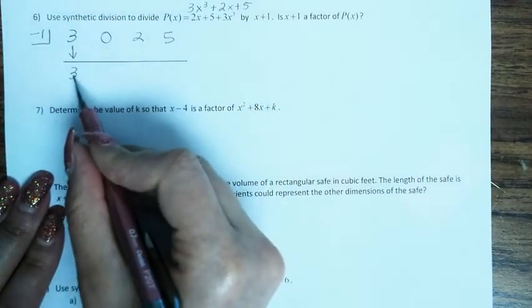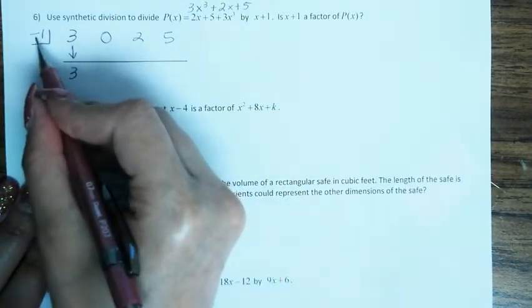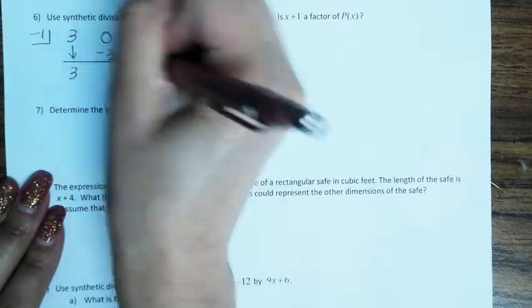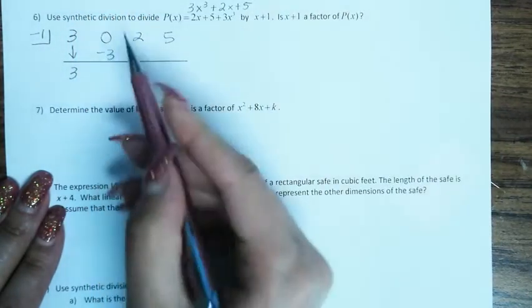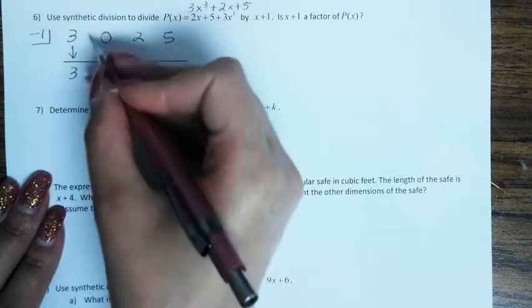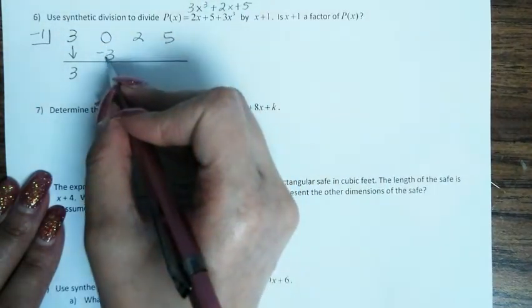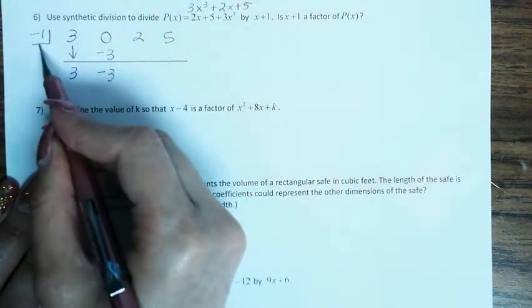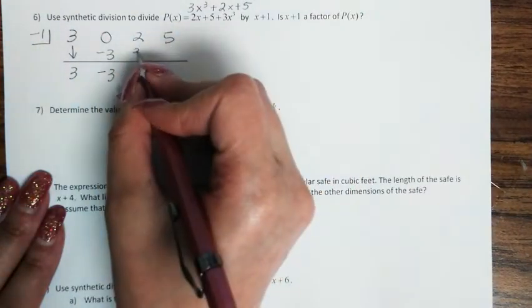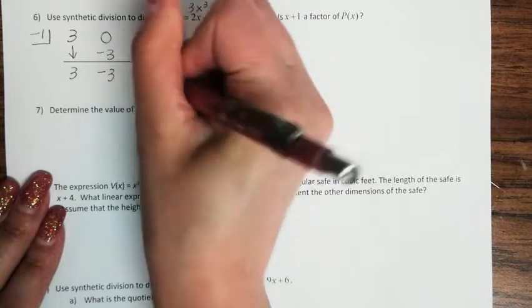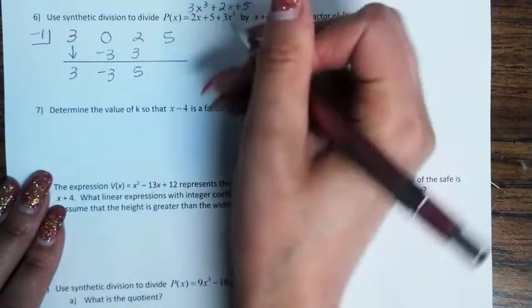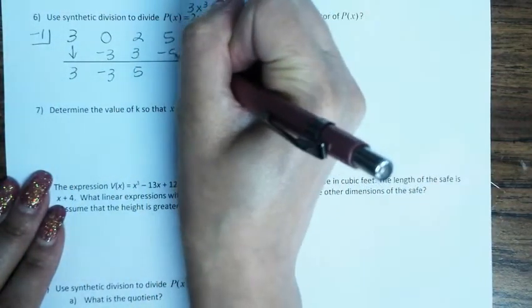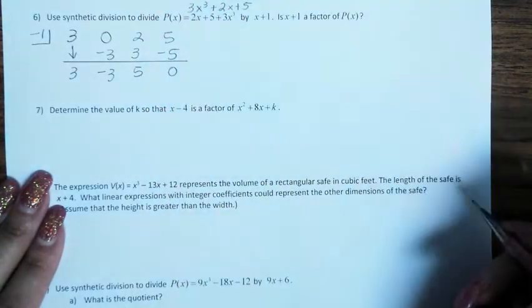Okay, after that I multiply the 3 times the -1, which is a -3. I'll combine my 0 and my -3, adding or subtracting depending on what you have here. This is 0 minus 3, so this is going to be -3. Then you have -3 times -1, that's going to be +3. 2 plus 3 is going to be 5. 5 times -1 is going to be -5. And then you have that this is going to be 0.